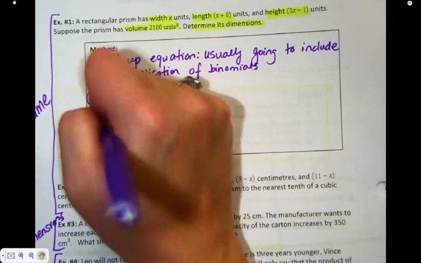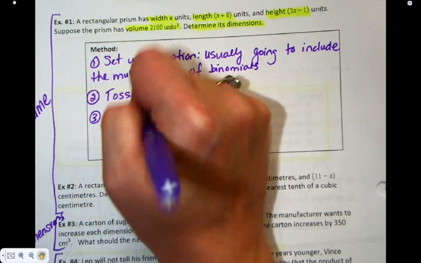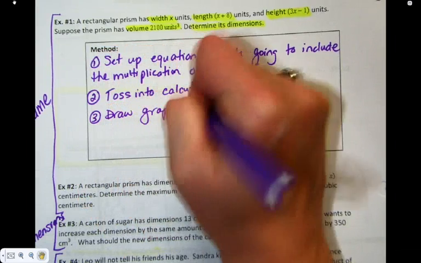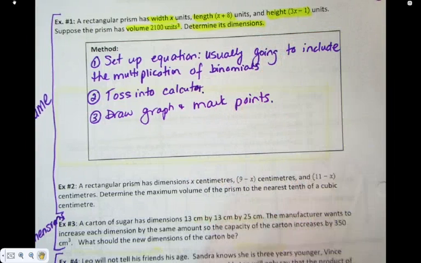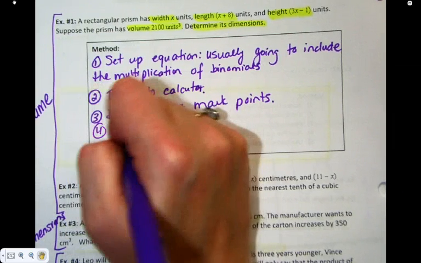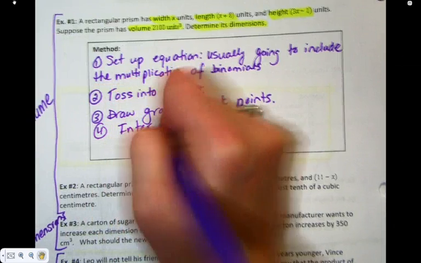Okay, child graph, I like that. Mark points. Well, this depends on the method that you use, so I'm not sure how we want to word it. Ooh, intersect / intercepts, will that make sense to you?